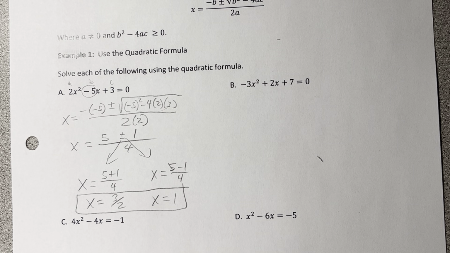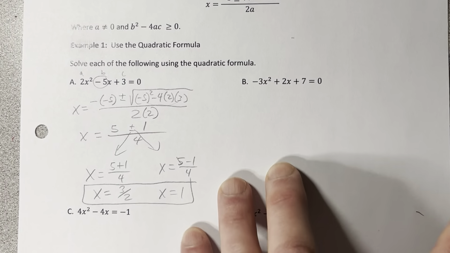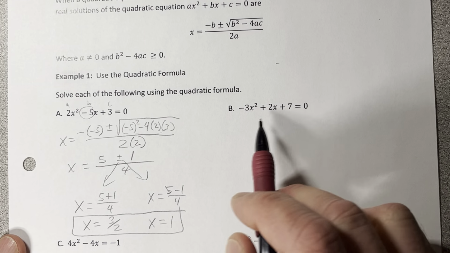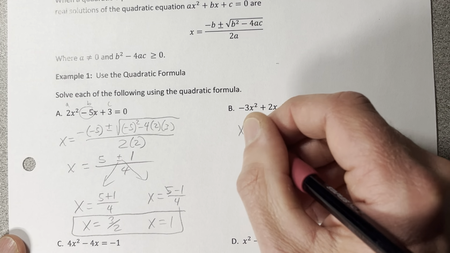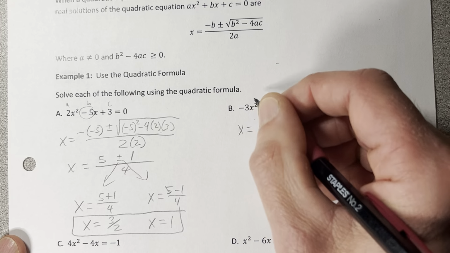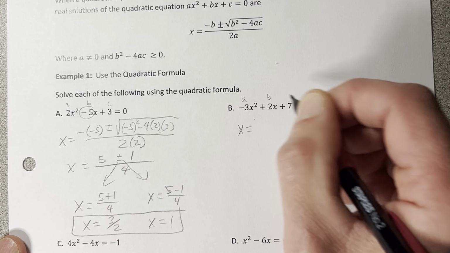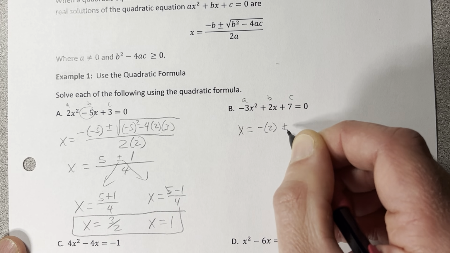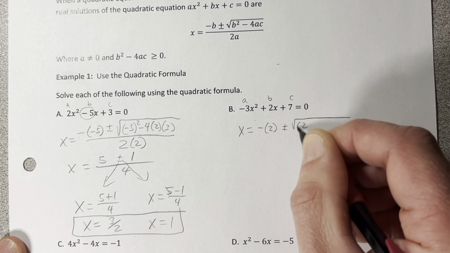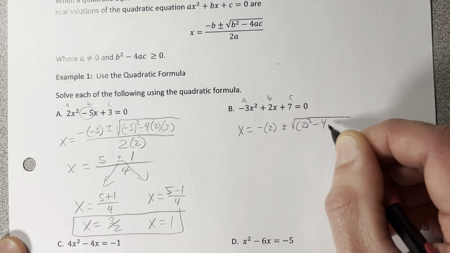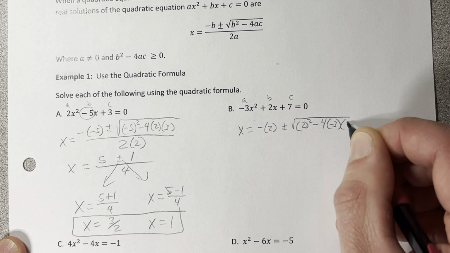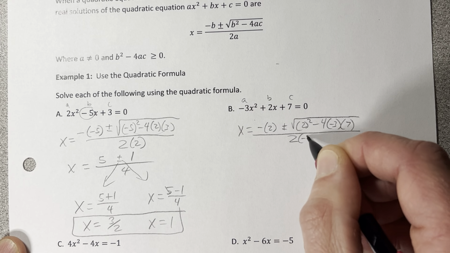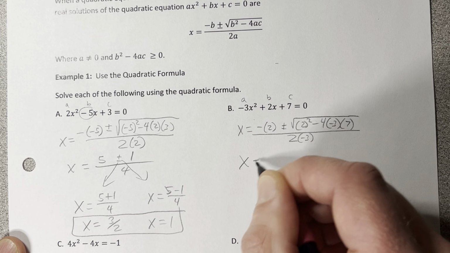You will need to practice, get some reps in. All right, for part B, it's equal to 0, so we're in good shape there. X equals, A, B, C. X equals negative B plus or minus square root of b squared minus 4ac all over 2a.